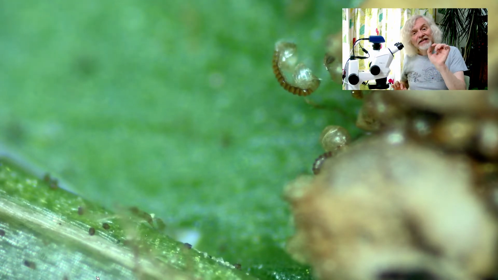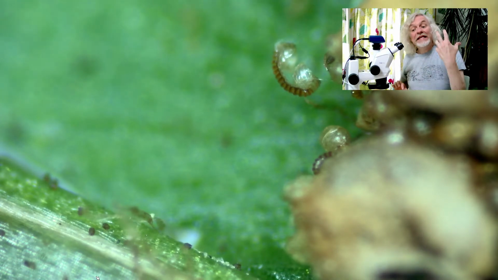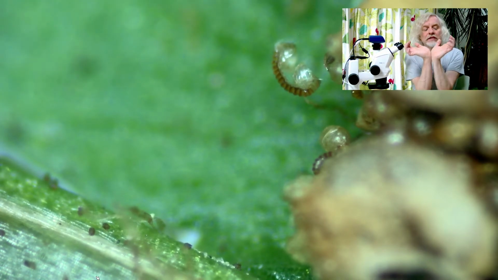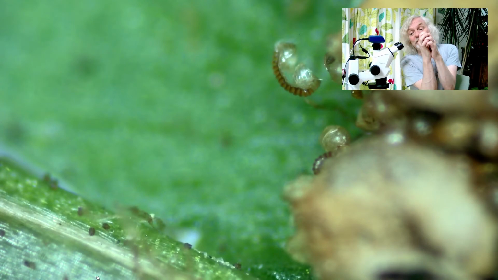When they cavitate, tiny little bubbles of water vapour form inside the cells, which releases the pressure. And as soon as the pressure is released, the annulus snaps back shut.